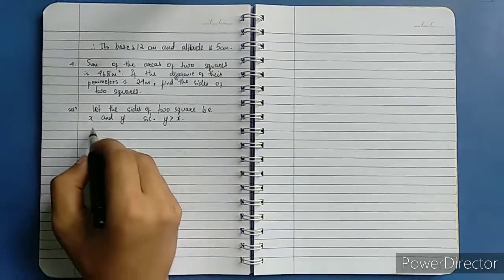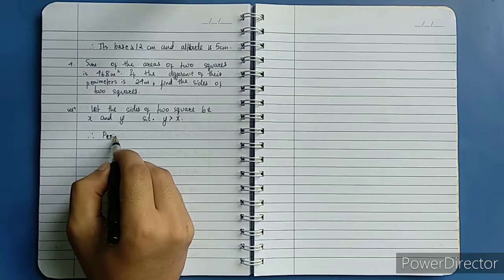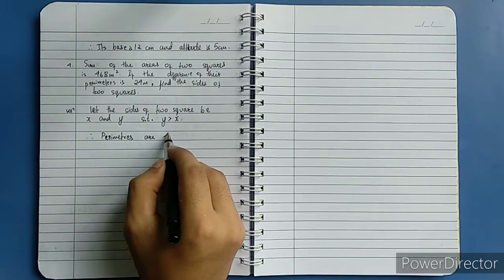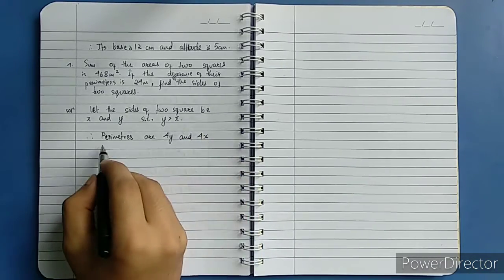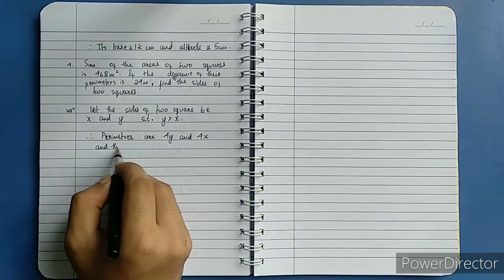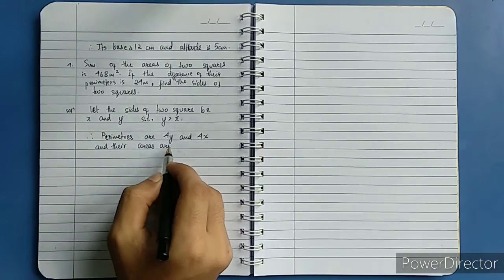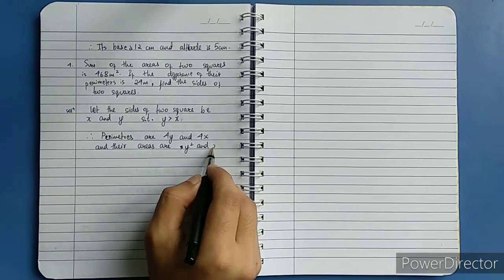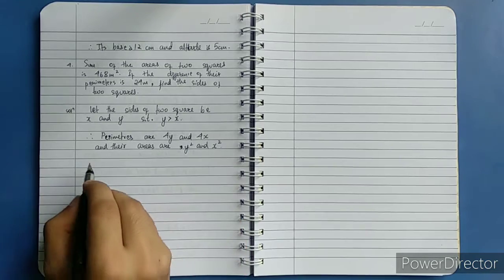So perimeters are 4y and 4x, and their areas are y square and x square. Perimeter is 4 into side and area is the square of a side.